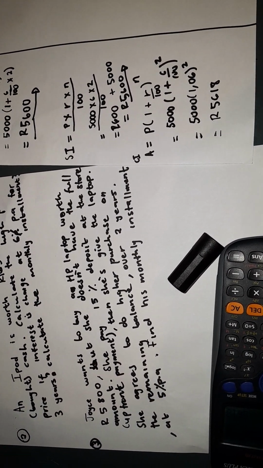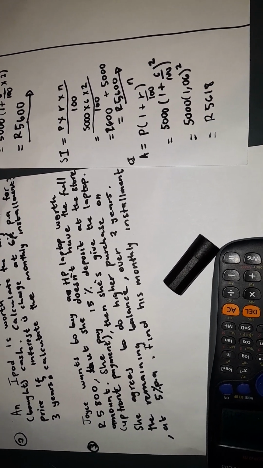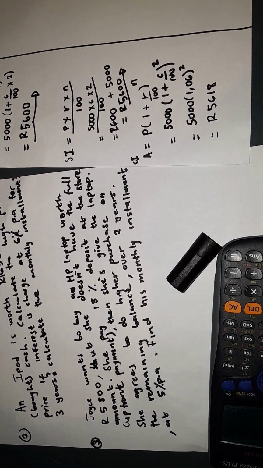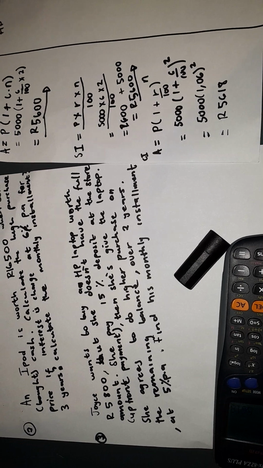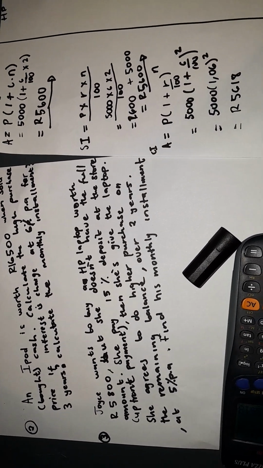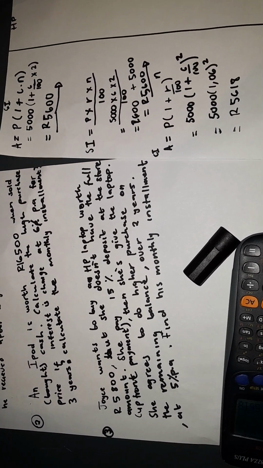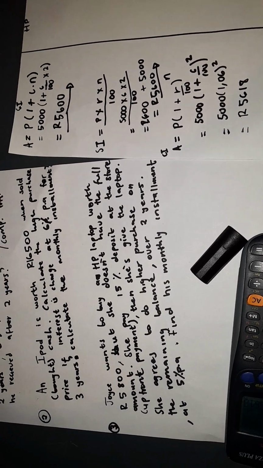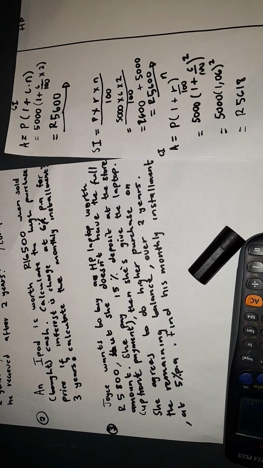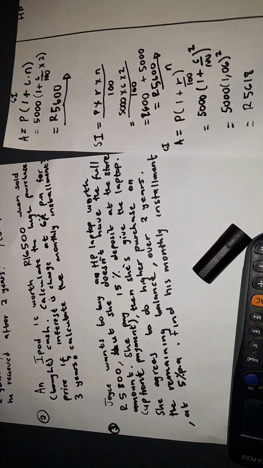Calculate the hire purchase price if interest is charged at 6% per annum for 3 years, then calculate the monthly installment. So maybe let's say it's Tabo, he wants to buy an iPod that is worth 16,500, so he chooses to do hire purchase and they charge him 6%, and he will pay for the iPod over 3 years.